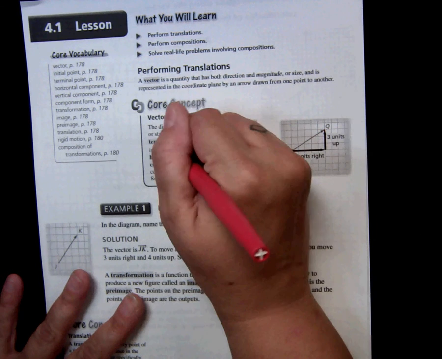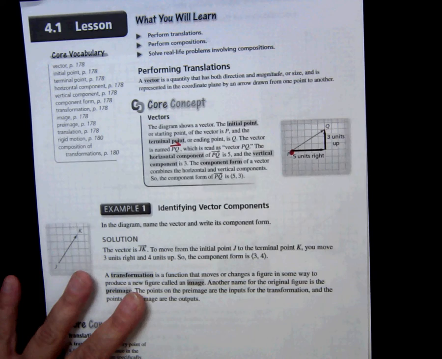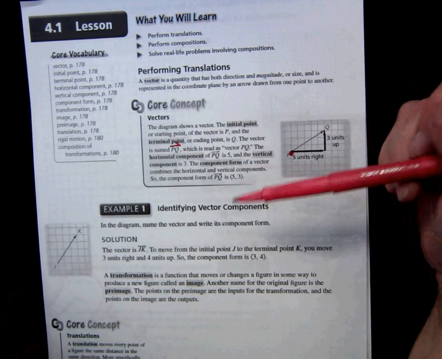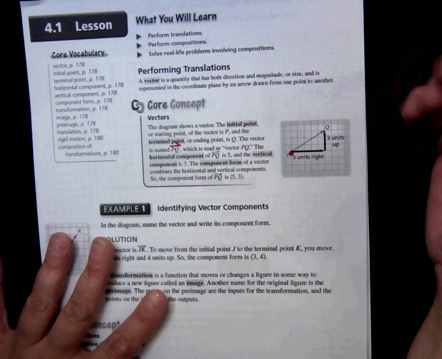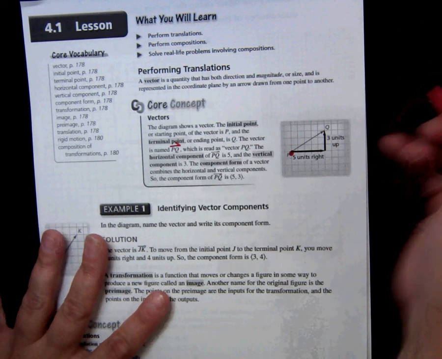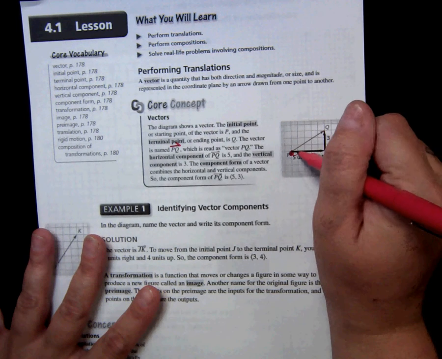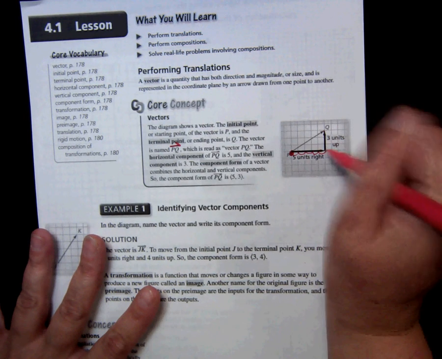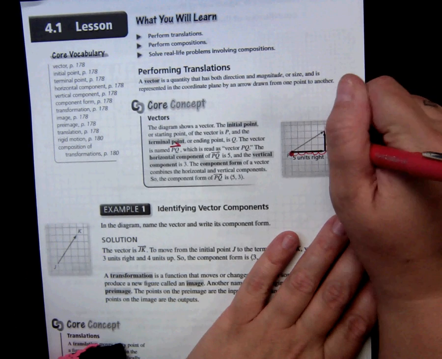And if you can't see it, it's got a little half arrow that goes over it. It doesn't go the full arrow because that would be a ray. The horizontal component of vector PQ is 5. In other words, it's telling us we're moving 5 units to the right. 1, 2, 3, 4, 5. And the vertical component is 3. We went 3 units up.